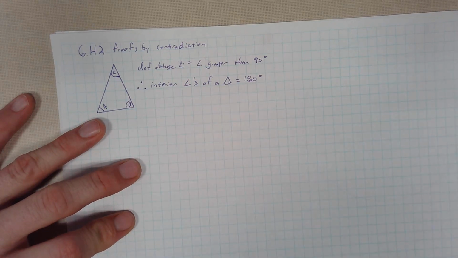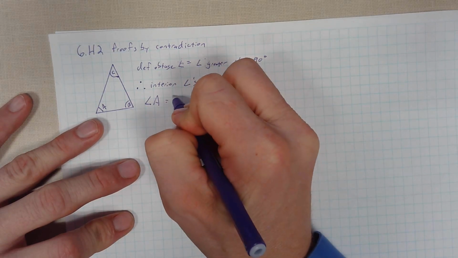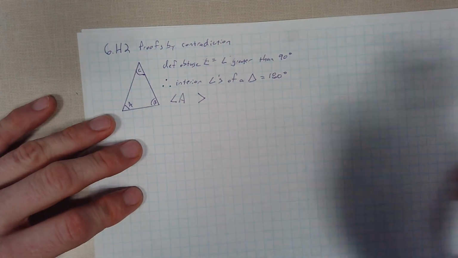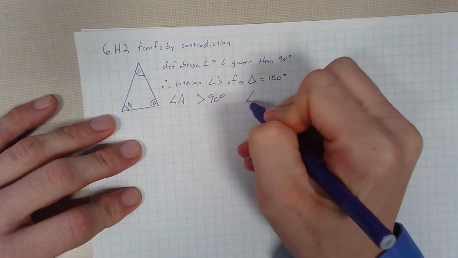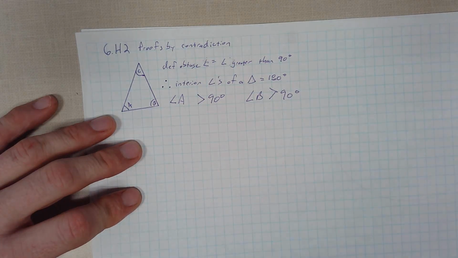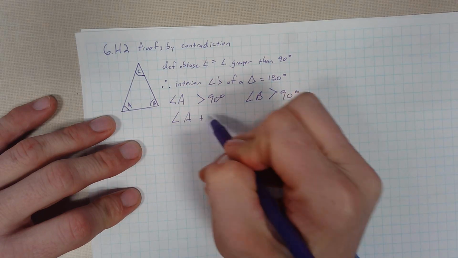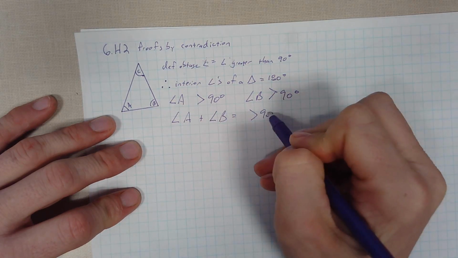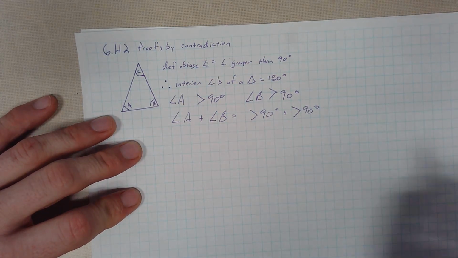So say, for instance, that angle A is greater than 90 degrees, and angle B is greater than 90 degrees, right? So angle A plus angle B equals something greater than 90 degrees plus something greater than 90 degrees, right?